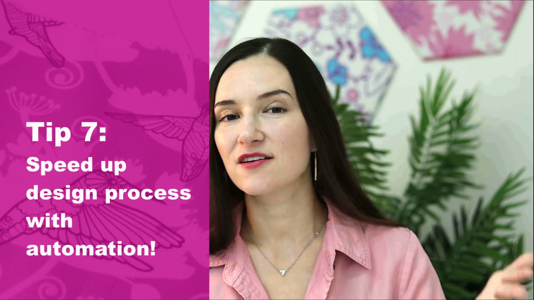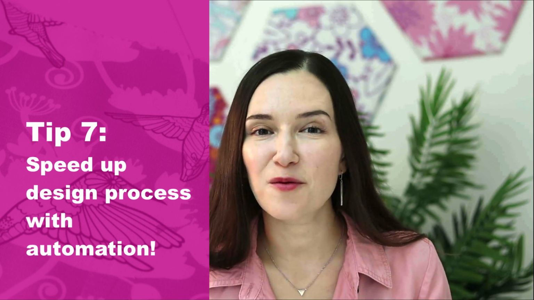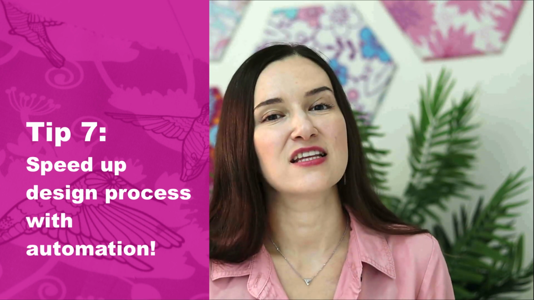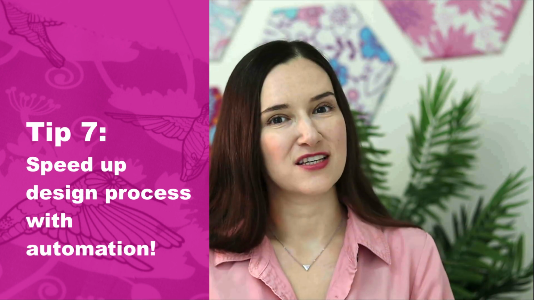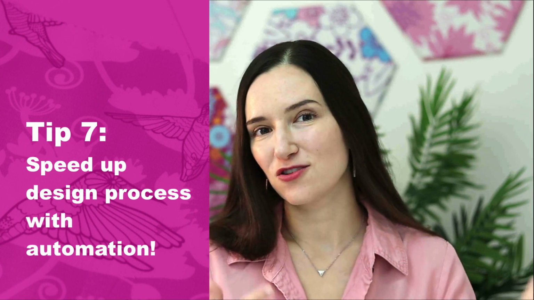Tip number 7, create faster using automation. Speed up your processes much faster when you are using automations. For example, I use Adobe Illustrator a lot, and I know Photoshop does it too. You can create scripts or download or purchase scripts. You can create templates. You can create actions or purchase them online for your process to become much faster.